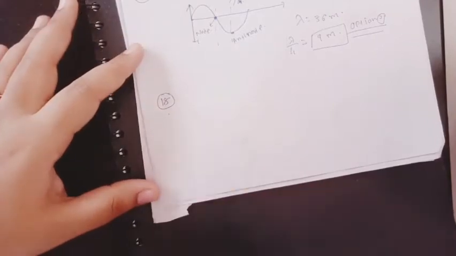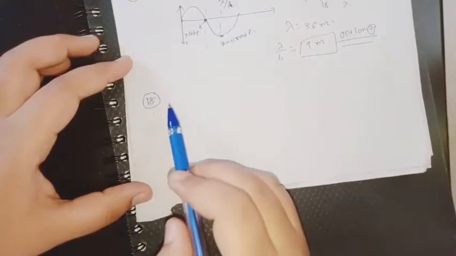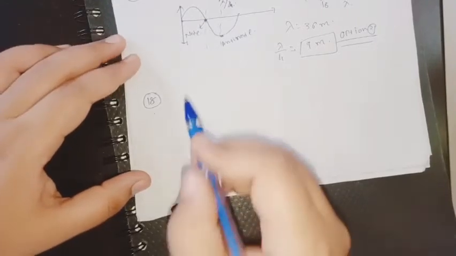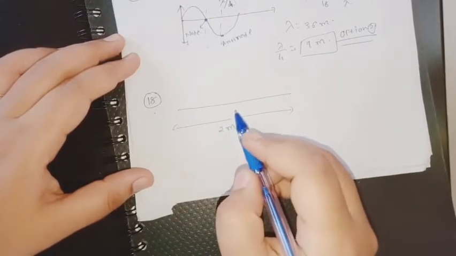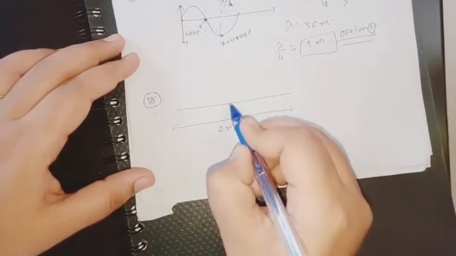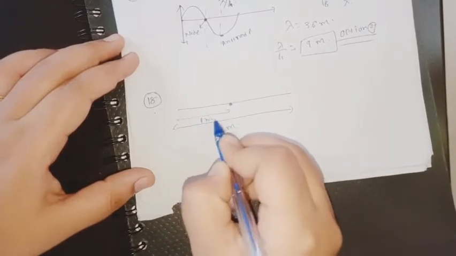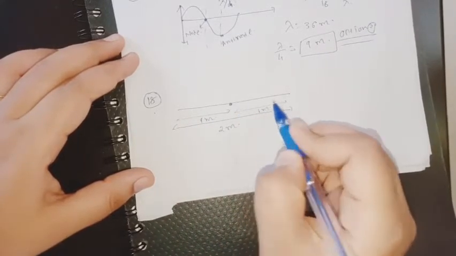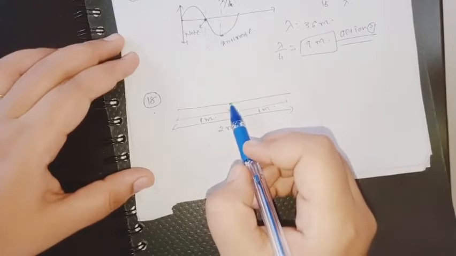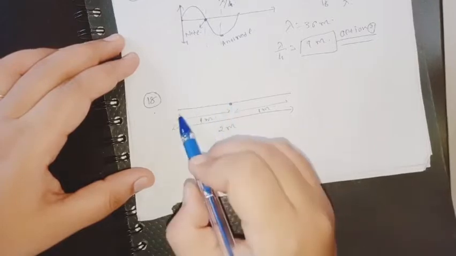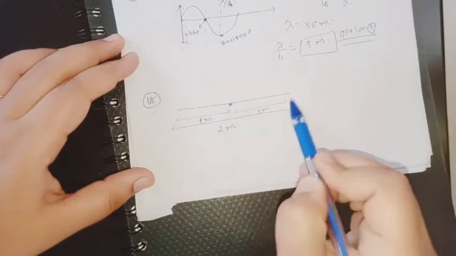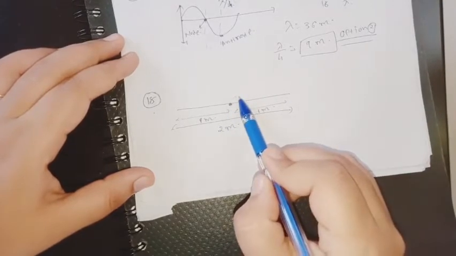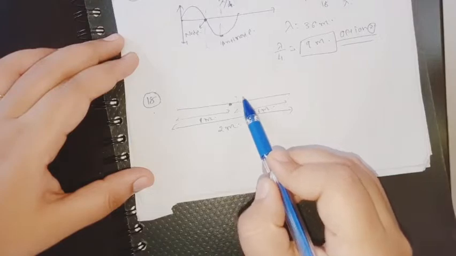In question number 18, a metallic rod of length 2 meter is rigidly clamped at its middle point. So this distance will be 1 meter and this distance will also be 1 meter. A longitudinal wave is set up in the rod in such a way that there will be 3 nodes on either side of the clamped point. That means at this side there will be 3 nodes and at this side there will be 3 nodes. We want to find the wavelength of the longitudinal wave.